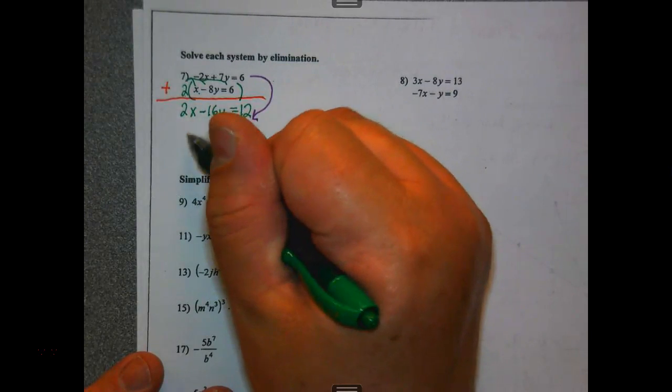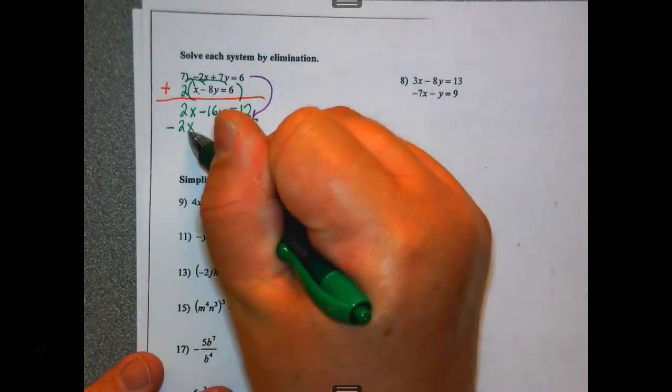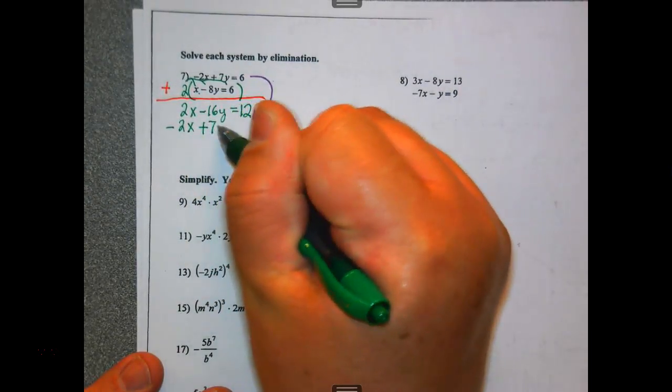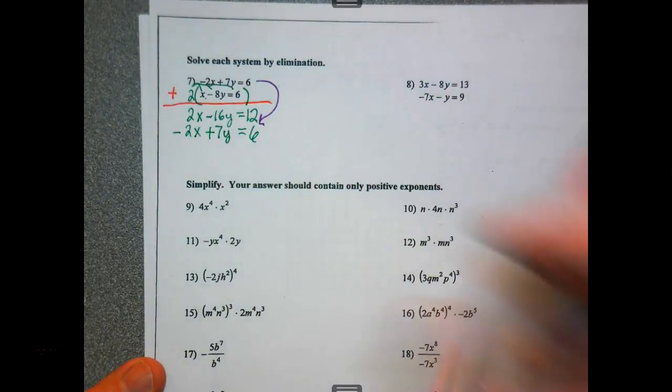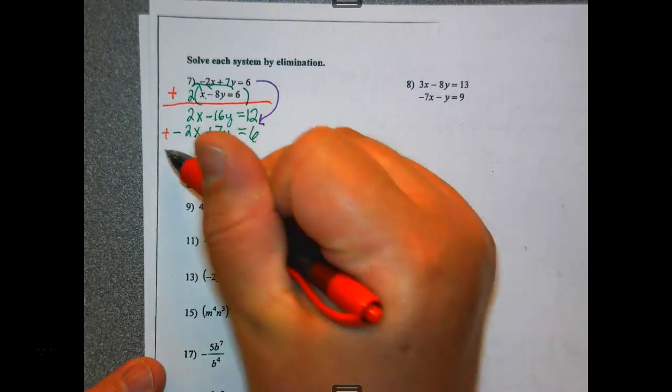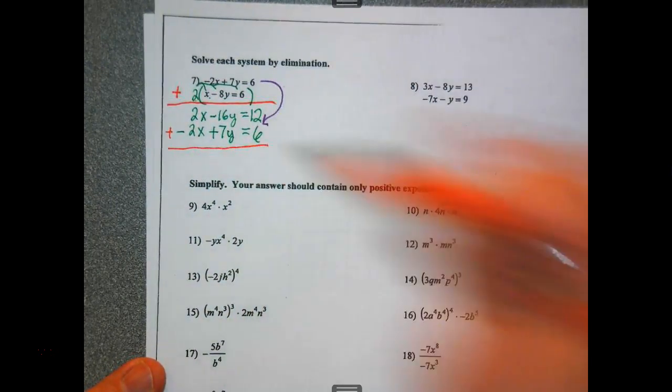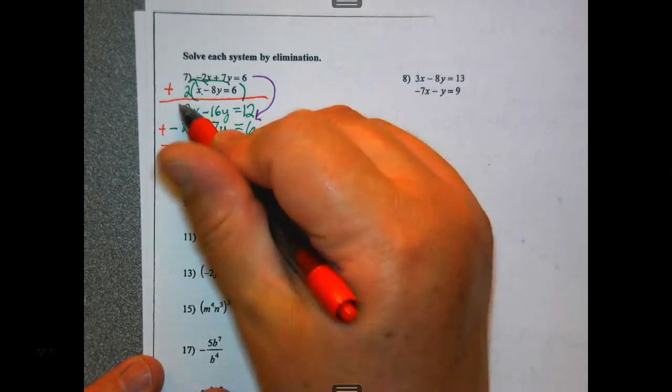So I get negative 2x plus 7y equals 6. Now I can add them together. And my x's are going to eliminate or add up to 0.